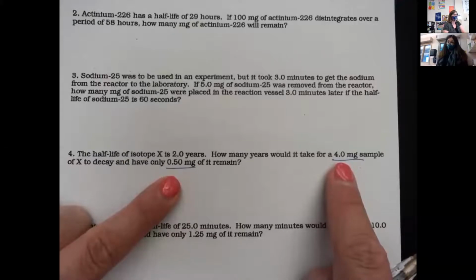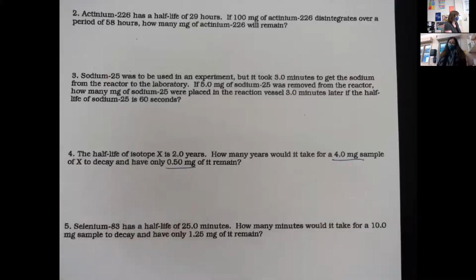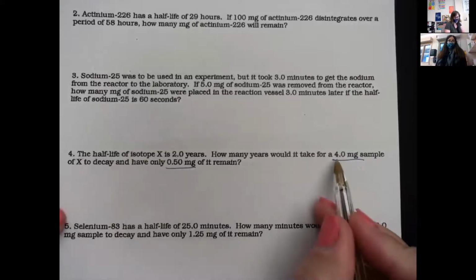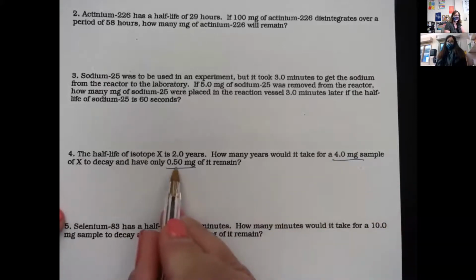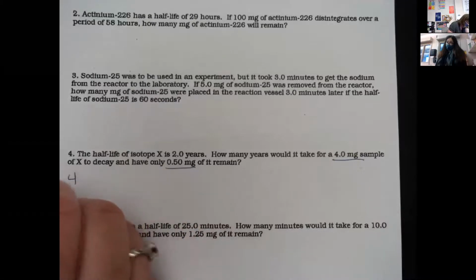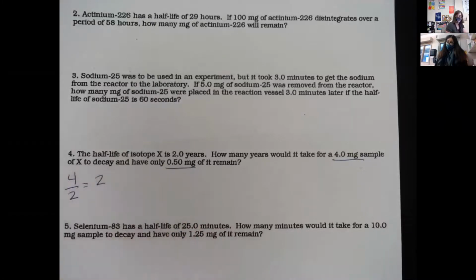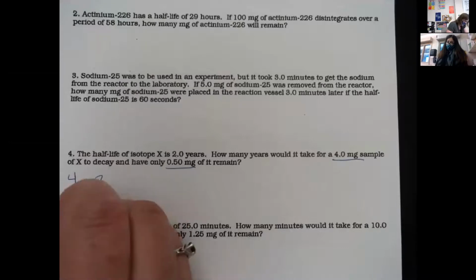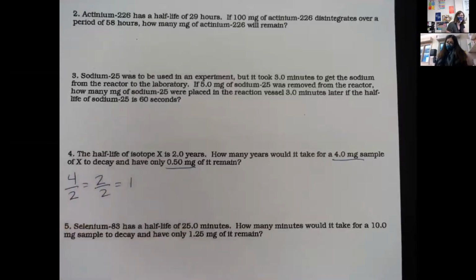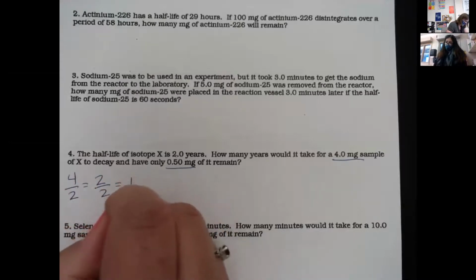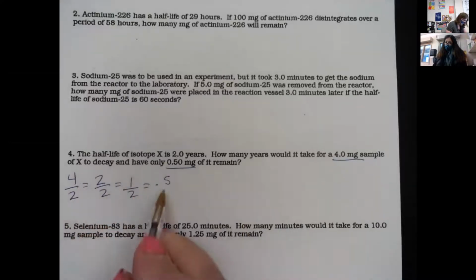Remember, every time there's a half-life, the amount cuts in half, right? So we need to figure out how many half-lives happen from 4 to 0.5. I would do 4 divided by 2, that equals 2. Now I divide it by 2 again, that's 1. Divided by 2 again, that's 0.5. Oh, look, that's what I wanted to get to.